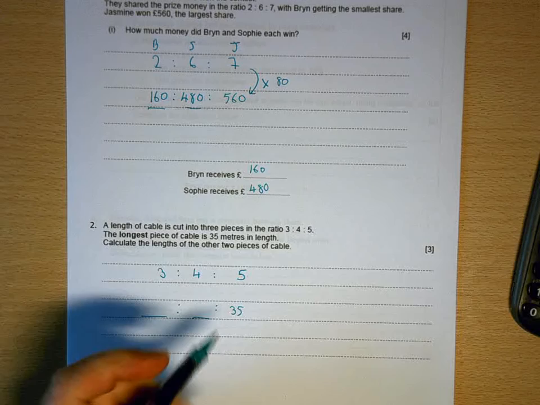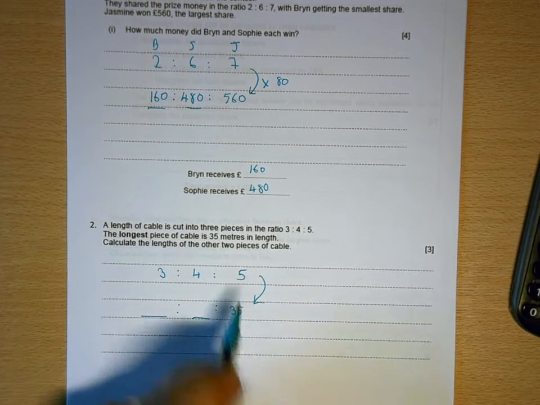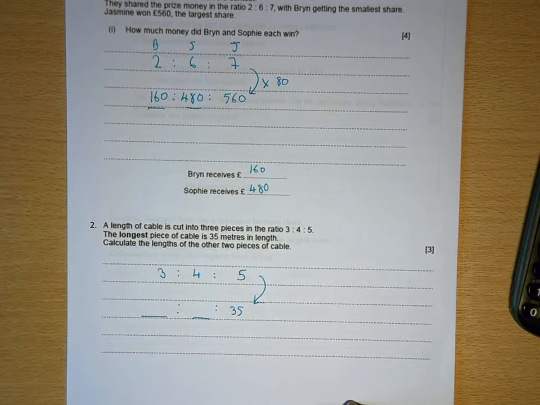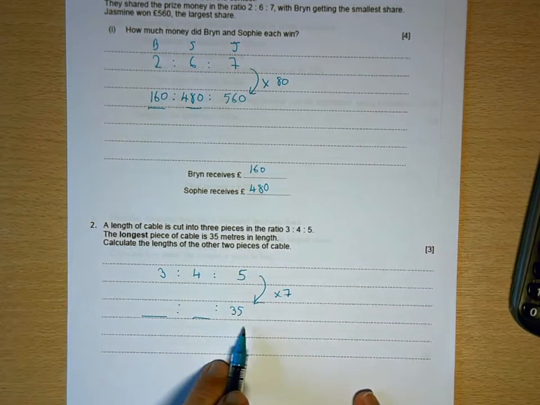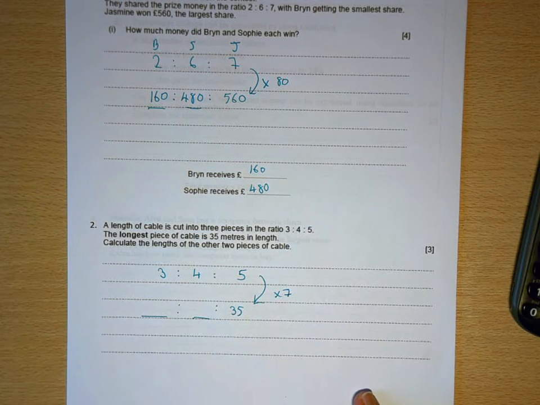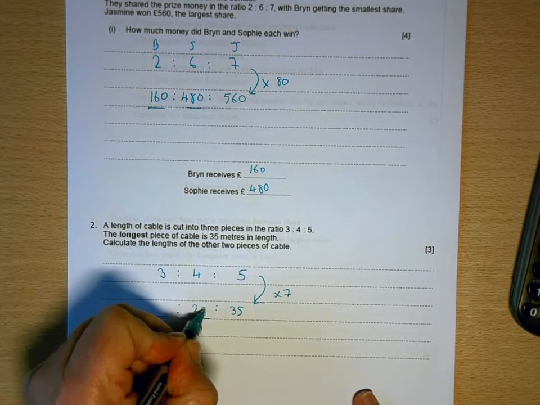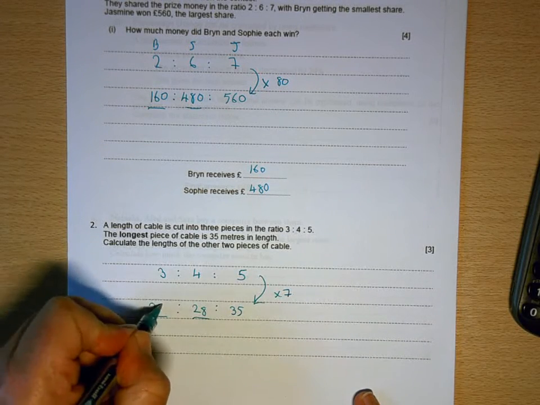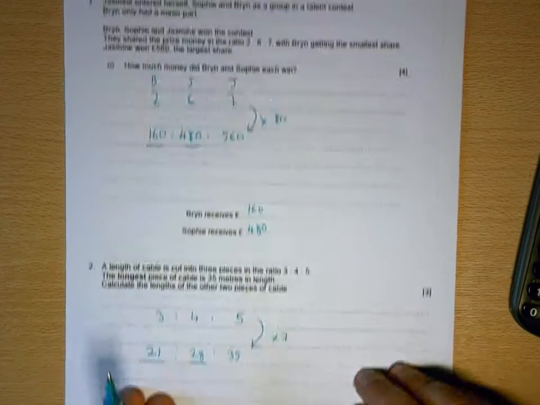So we do it in the same way. We work out what the multiplying factor is by doing 35 divided by 5, which is 7. So the values in this ratio are all going to be 7 times larger than they are in the original ratio. So 7 4s are 28 and 7 3s are 21. So the lengths of the other 2 pieces, one is 21 meters, one is 28 meters.